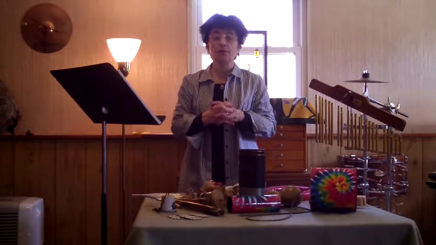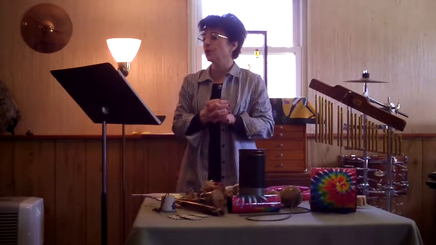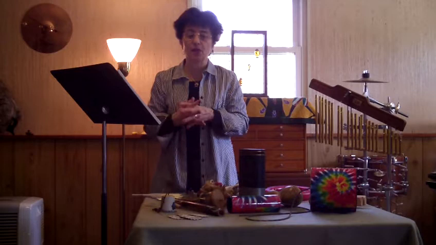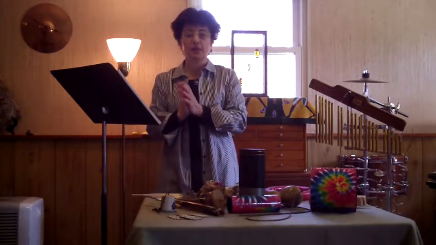Now we're going on to page 140. This is found sound and do-it-yourself percussion. This is probably the most important part of these three chapters for you right now, because this is what you're going to end up using for your final projects, trying to be creative at home and finding things where you can make different timbres and sounds from things that you find around you.